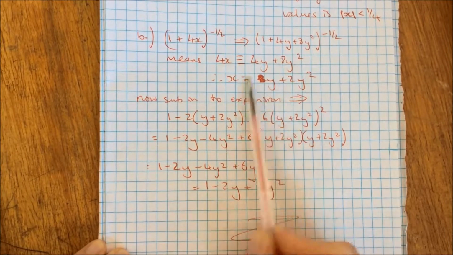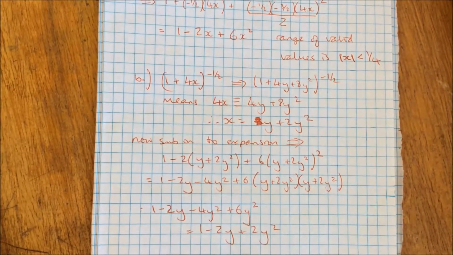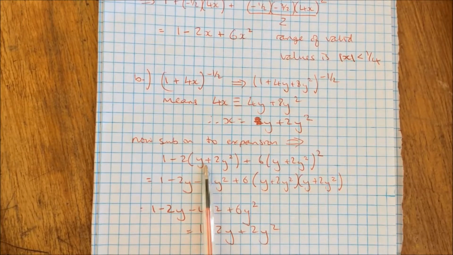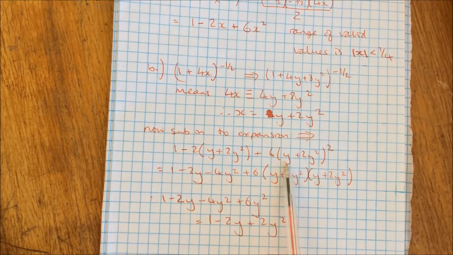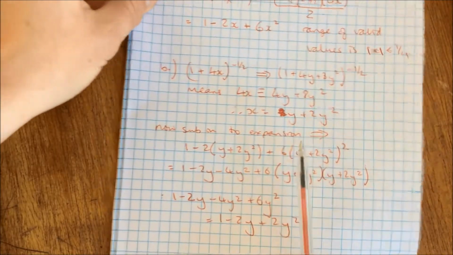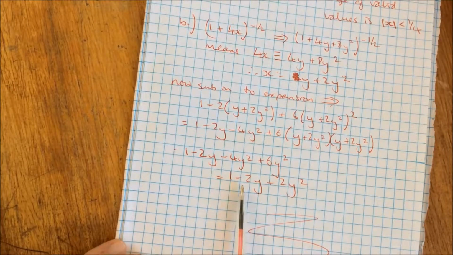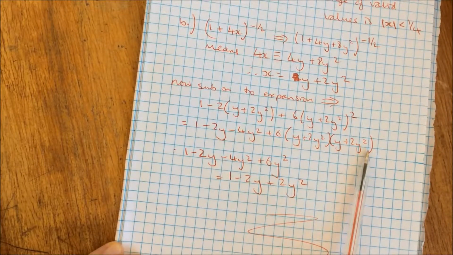And all I've got to do is chuck that into our binomial expansion expression. So substituting in y plus 2y squared for every value of x, put it in there, put it in there. Multiply that through by 2 gives you that. Square this bracket. Don't forget, this a squared plus b squared plus 2ab. Multiply it all by 6. Take your time tidying it up. And for me, it all came out as 1 minus 2y plus 2y squared. Just take your time with the algebra there. There's nothing very tricky about it.